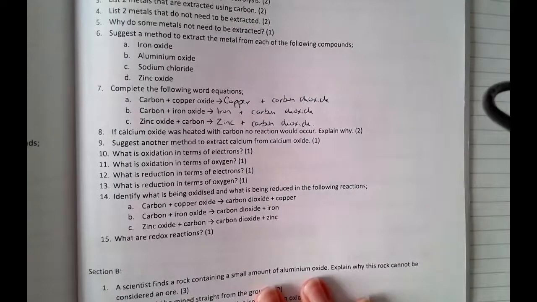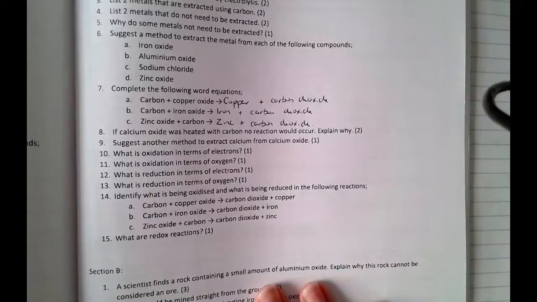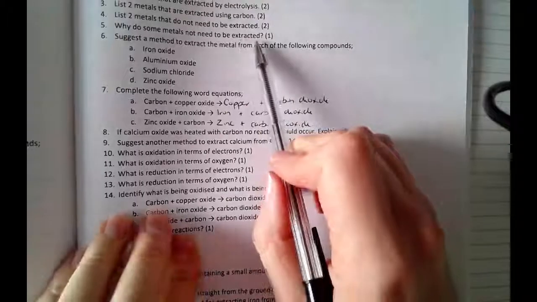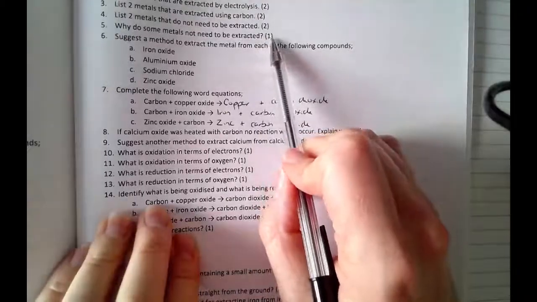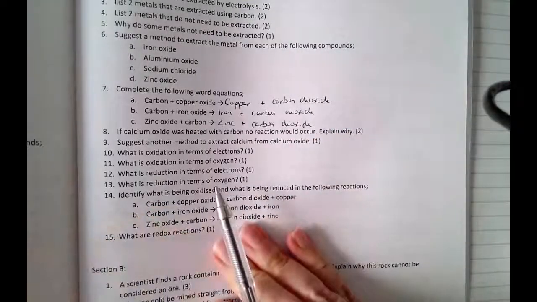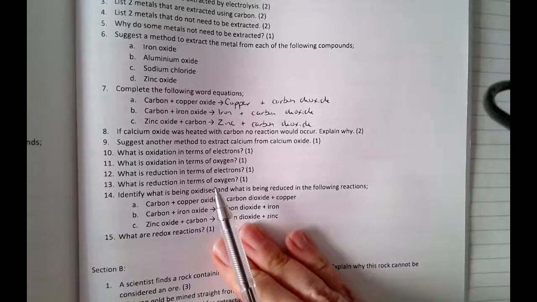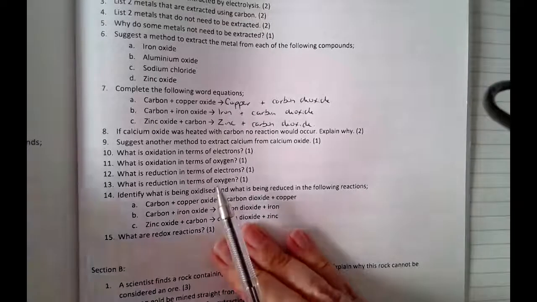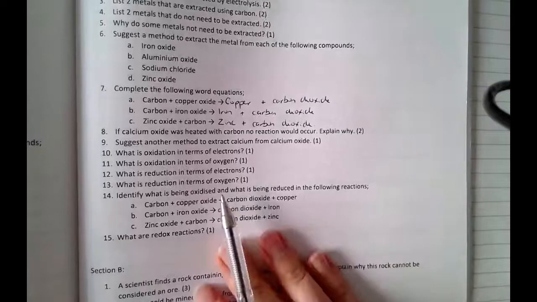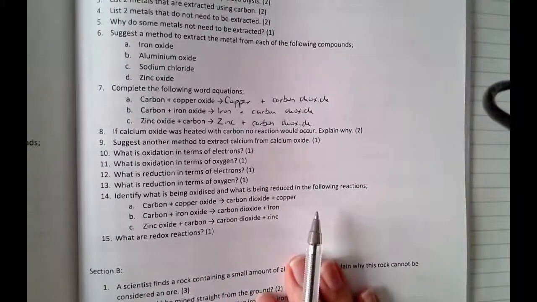Okay, so I've been a little bit lazy. I haven't written the answers. I'm just going to call them out. So question 5, why do some metals not need to be extracted? Some metals are found as pure metals. Okay, so some metals are pure. The reason they're pure is because they're so unreactive that they don't combine with other elements, and your examples will be silver and gold. But if you just write some metals are found as pure metals because they're unreactive, that will get you your mark.